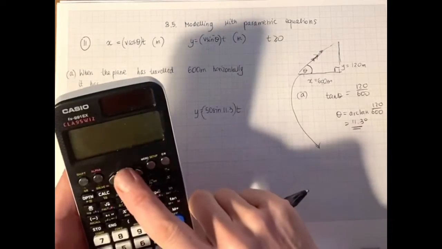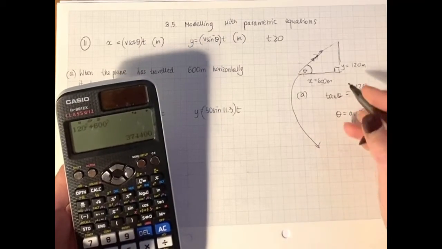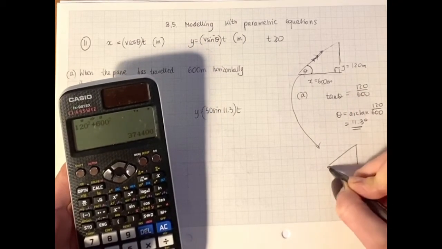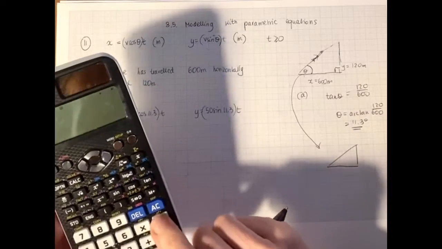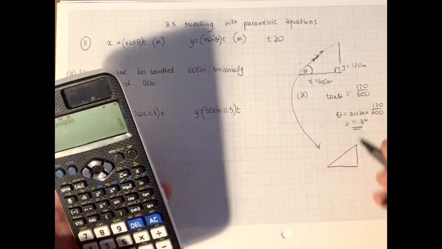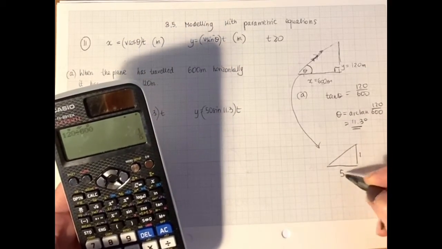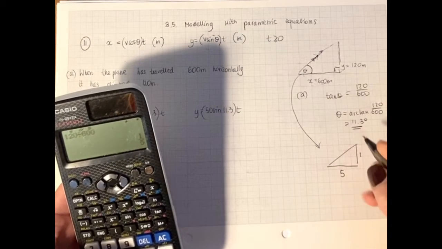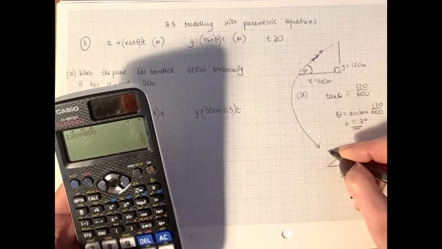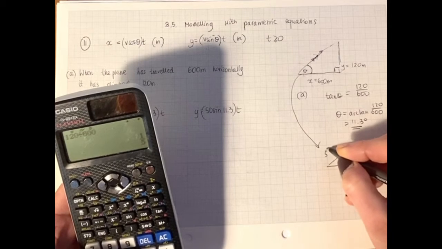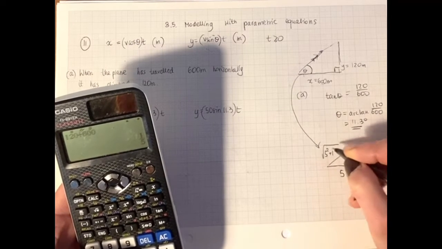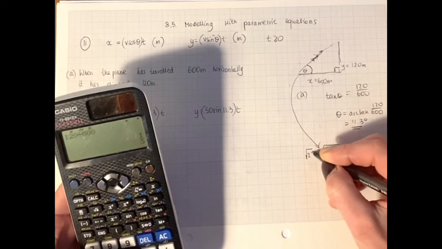It's actually not a very nice angle. Let me just scale that triangle down. If you scale it down by dividing by 120, you get 1 and 5. So this is going to be 5 squared plus 1 squared, square rooted, so square root of 26.